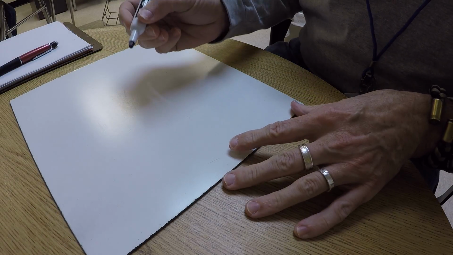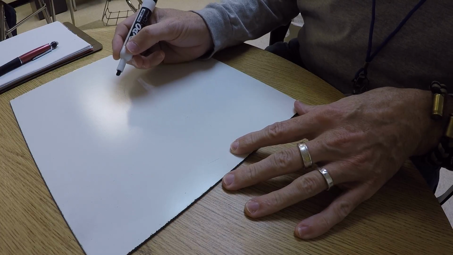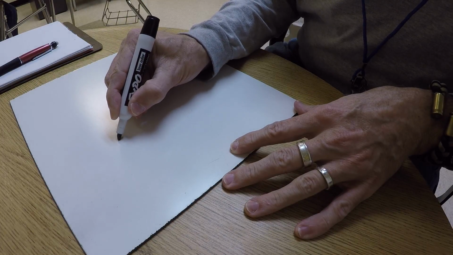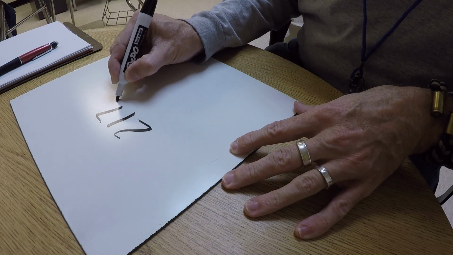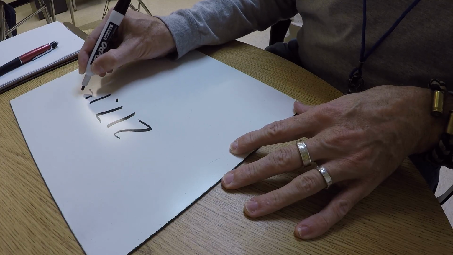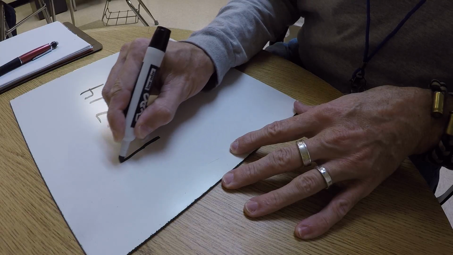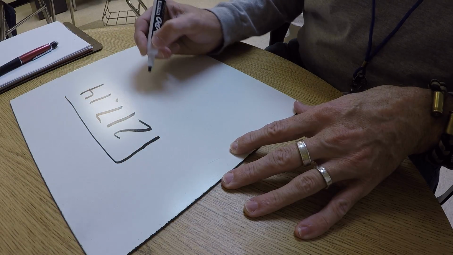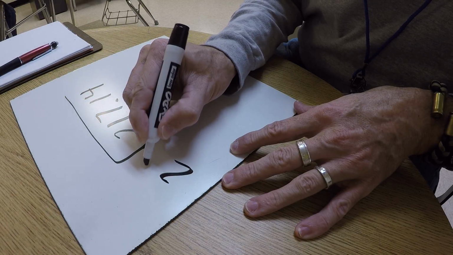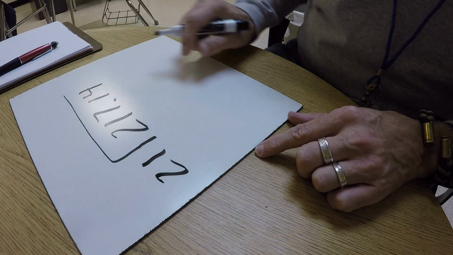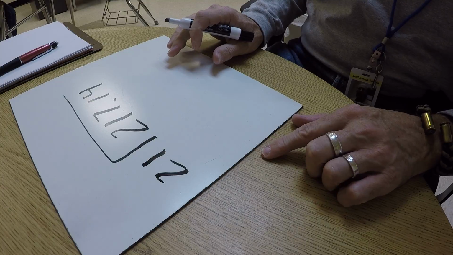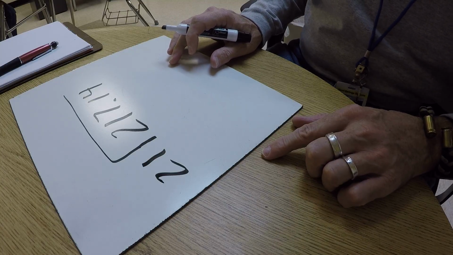Let's do one more. 217.14, and that is being divided by 21. The divisor, dividend, we're going to end up with a quotient, fancy name for the answer. Okay, so here we go.